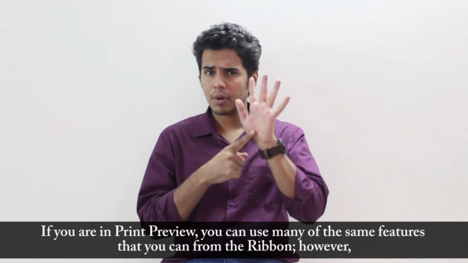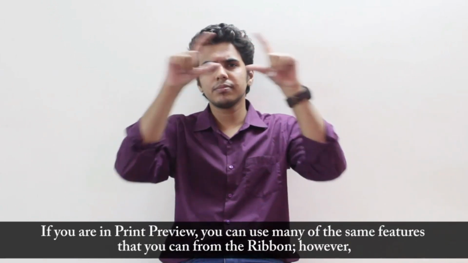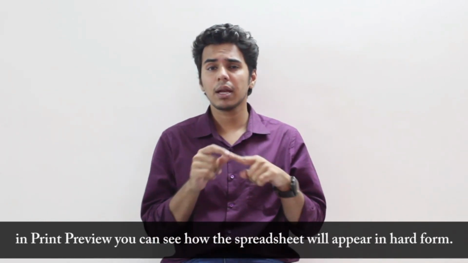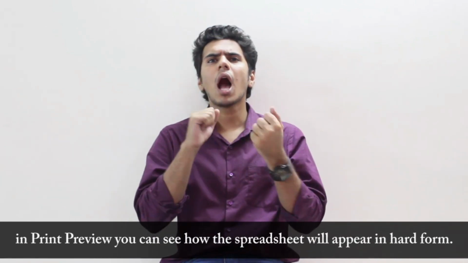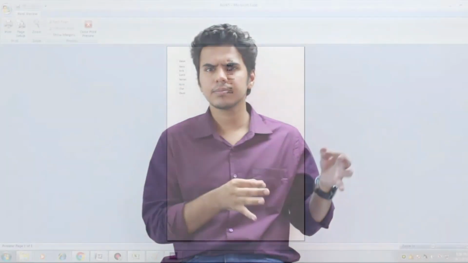Exploring Print Preview. If you are in Print Preview, you can use many of the same features that you can from the ribbon. However, in Print Preview, you can see how the spreadsheet will appear in hard copy form.